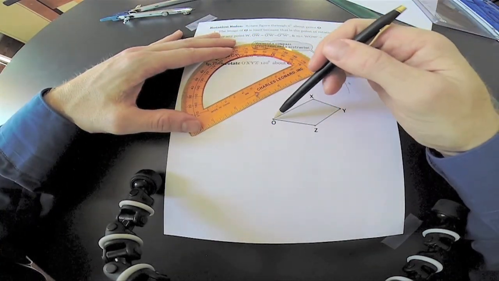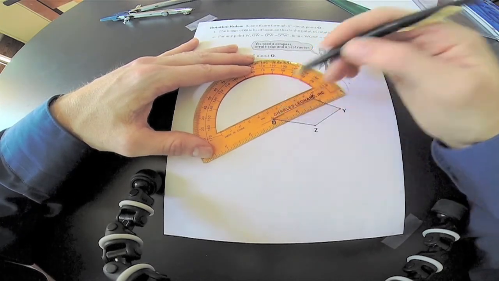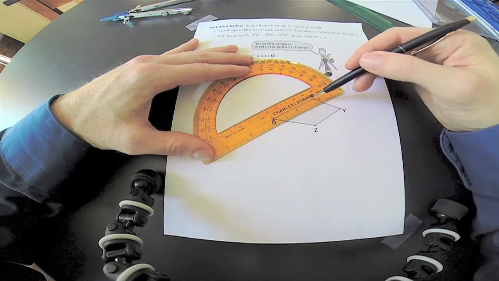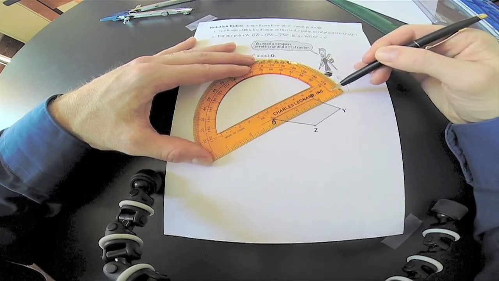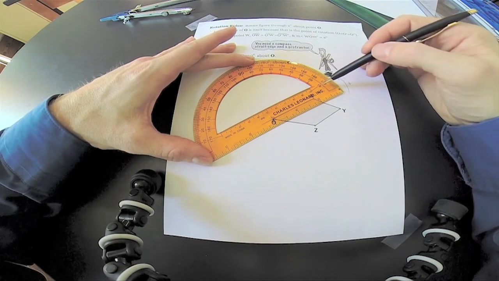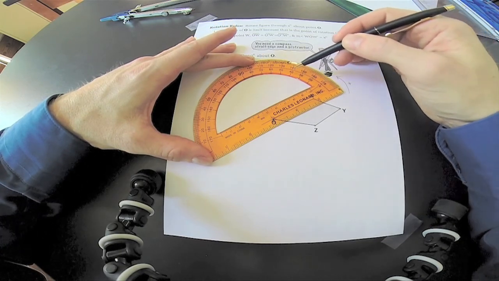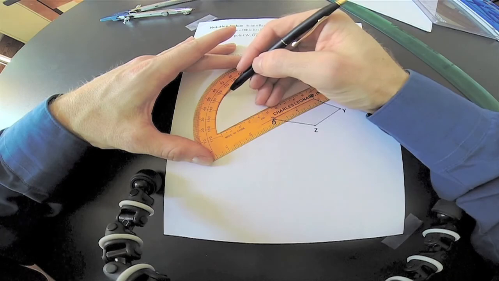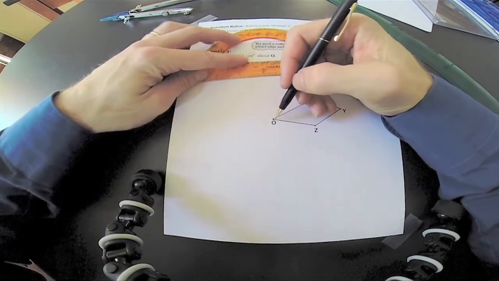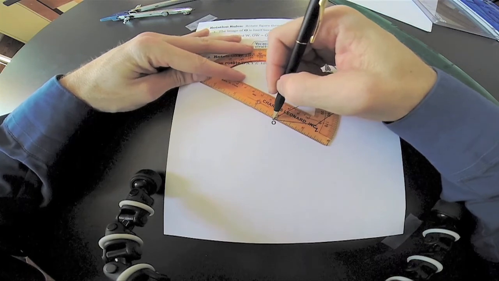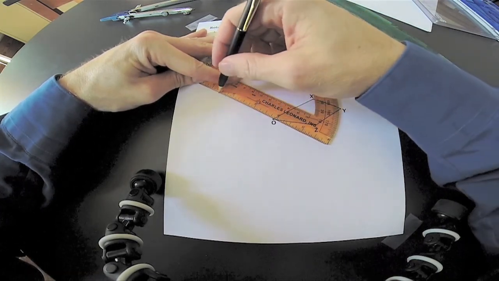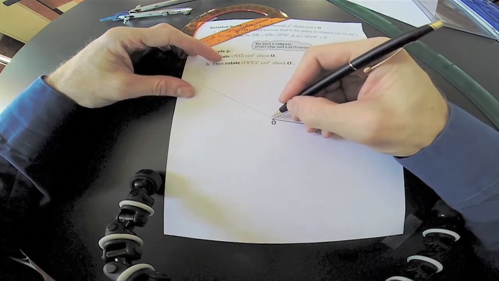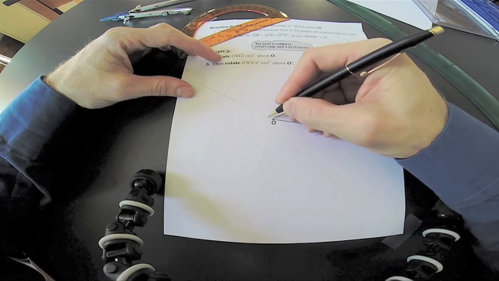So our center of rotation is O, so we put the center of our protractor here at O, and we have to line up the 0 degrees through X. So I need to start at 0 and count to 120. So we'll make sure we use the correct side of the protractor for measuring. So we're starting at 0, we go 10, 20, 30, all the way to 120, which is here. And then I can draw a line. It doesn't have to be too thick. I don't want a heavy line here. So X prime is somewhere on this line because this is 120 degrees right here. Just measured it. That's 120.